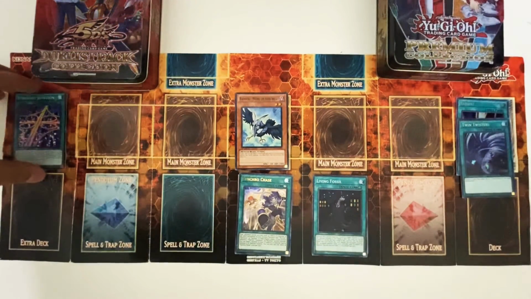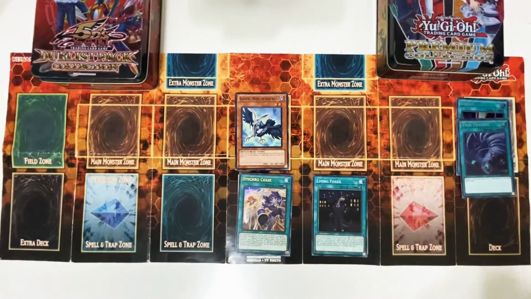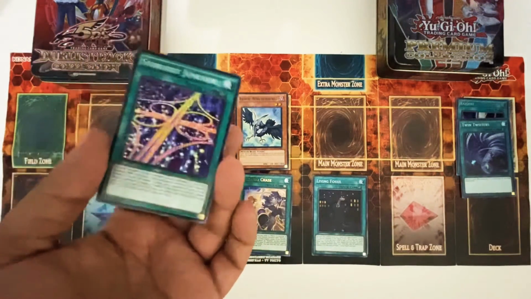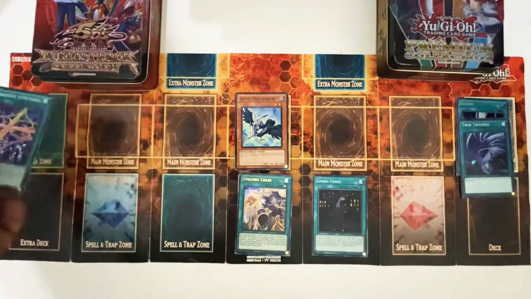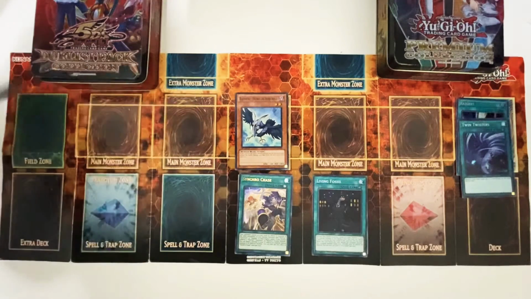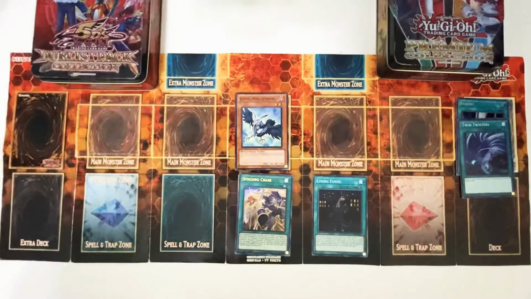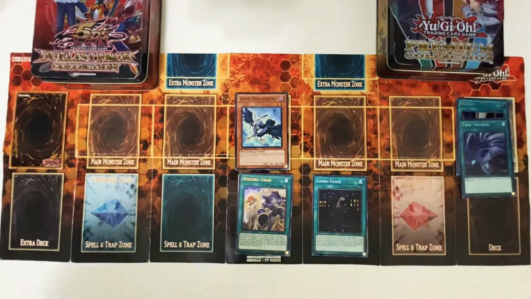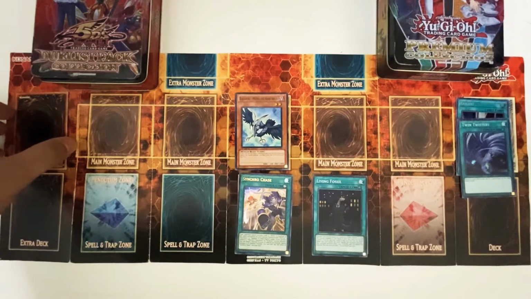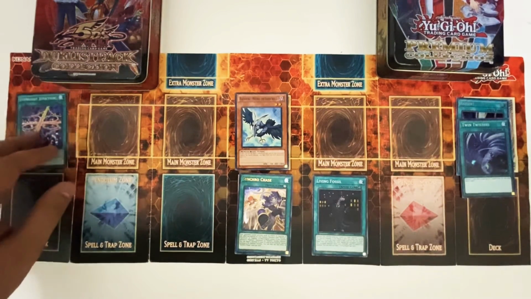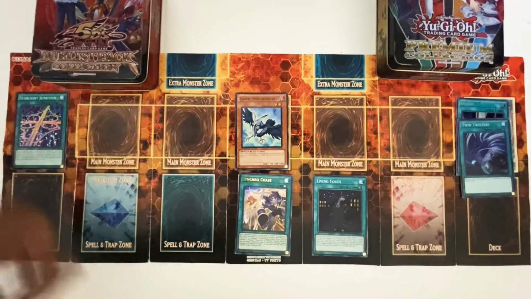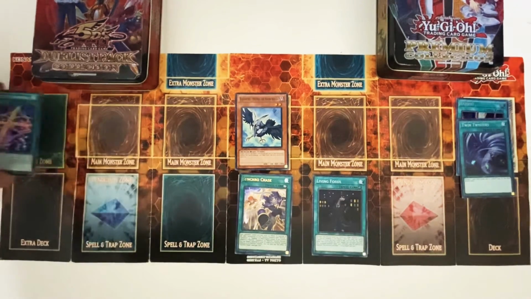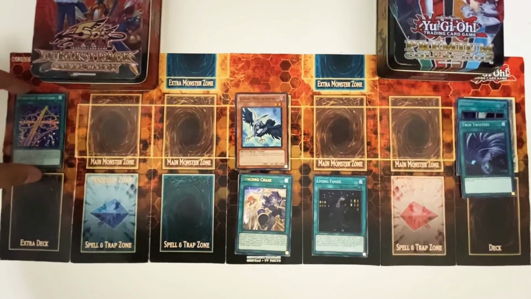Now, one thing that most people don't talk about very often is that when you play your field spell, you don't always have to play it face up, like activated. You can actually set your field spell, and then go about your business. And then whenever it's convenient or whenever you want, you just activate your field spell. And that's how field spells work. They go on the field zone, right?